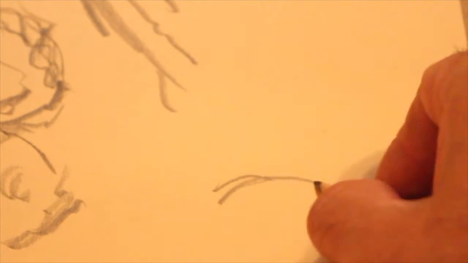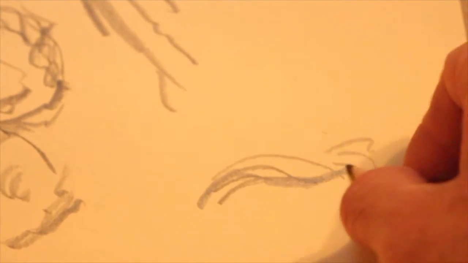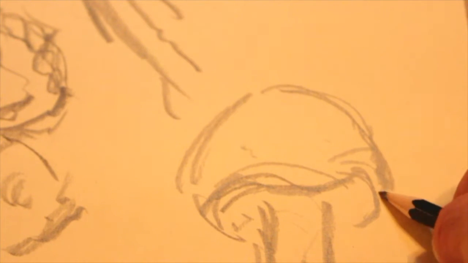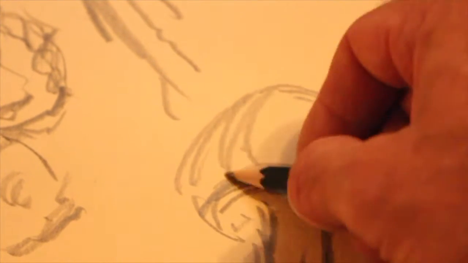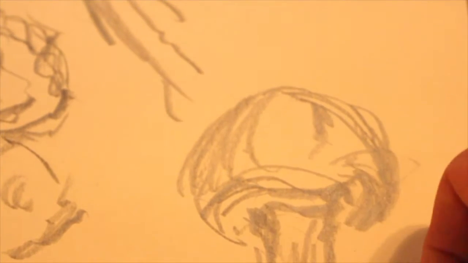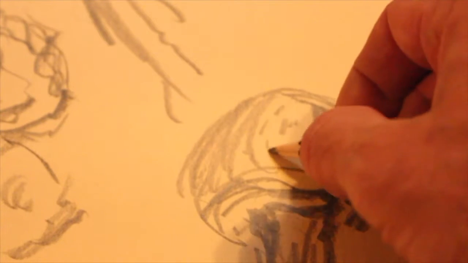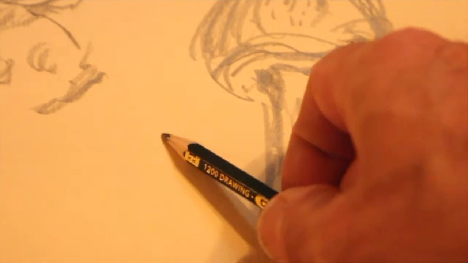Here's another one here. There's so many pictures to look at. There's shadow and highlight on here. And there's texture. There's so many other kinds of mushrooms out there.